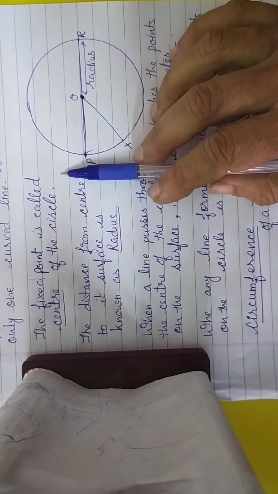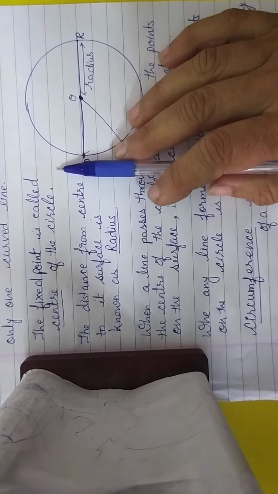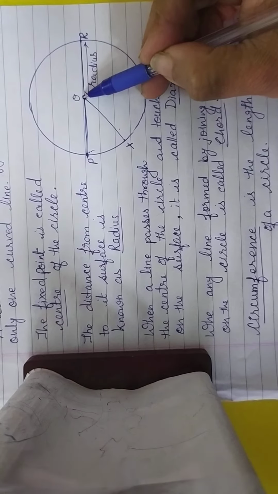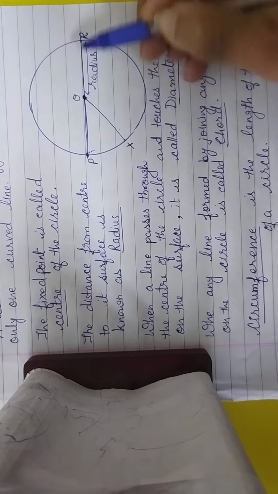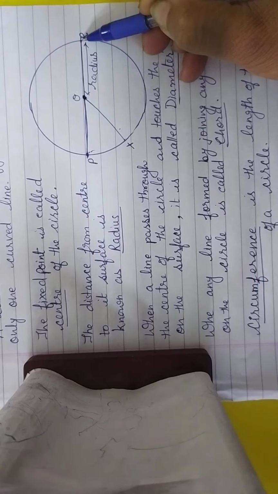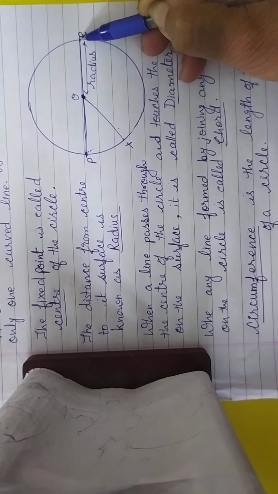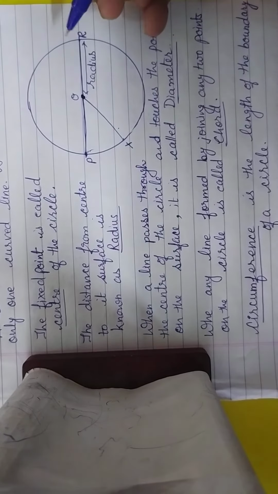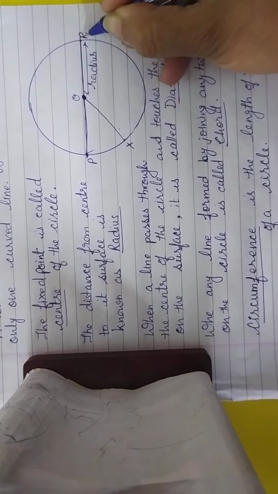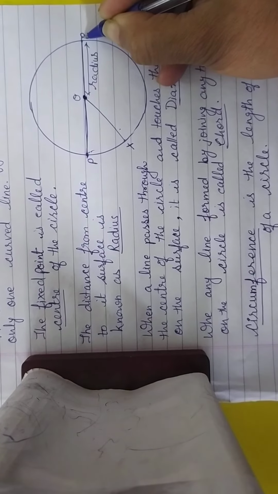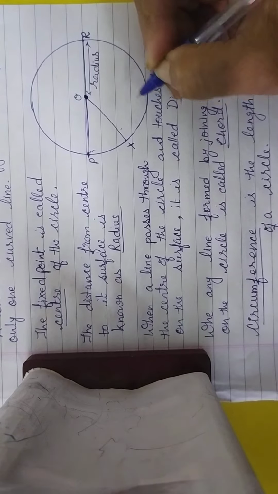Now the second thing is, what is radius in the circle? The distance from this center of the circle to the surface of the circle is known as radius. For example, this O and R is a radius. In a circle there can be many radii.